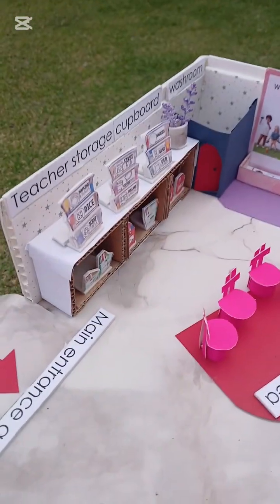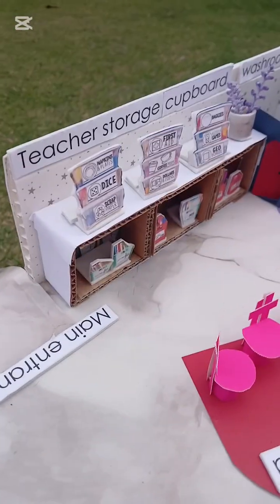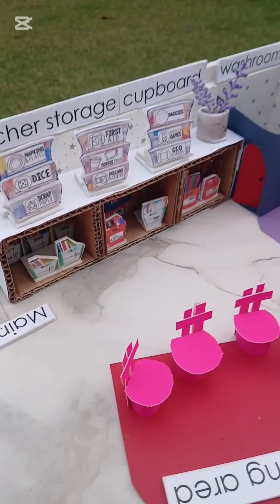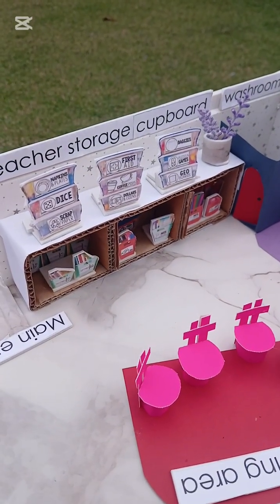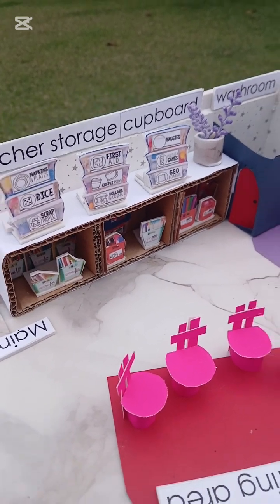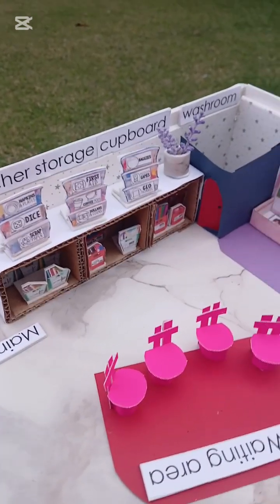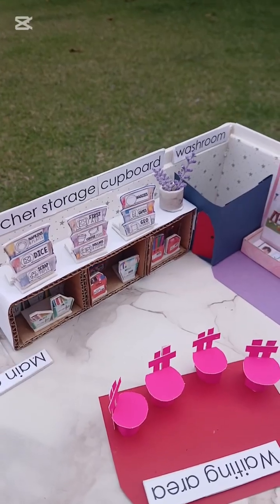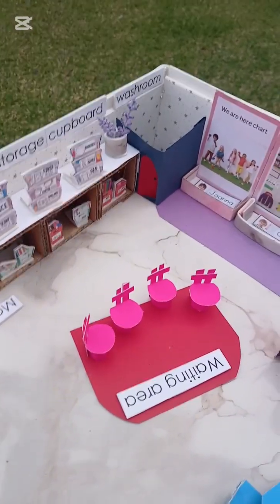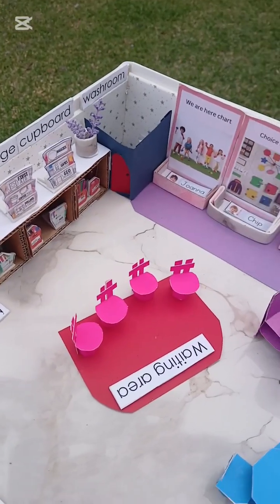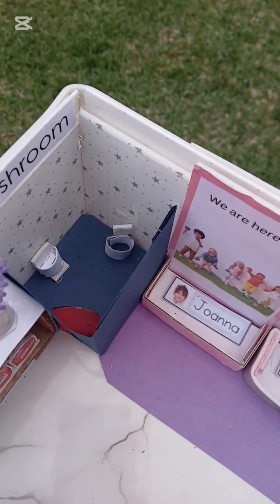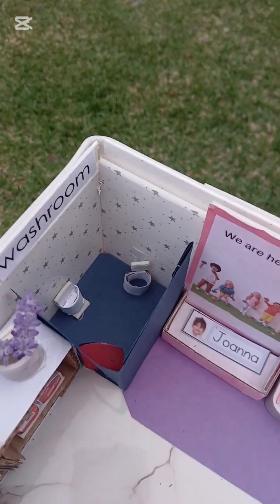But before that, I would like to show the teacher's storage cupboard here with all the materials inside. If you can see, the materials are packed in containers and tightly secured, especially the ones that are not safe for the children, because we all know that not all the teachers' materials will be safe for the children, but they are for the teachers. Here we have the washroom, and inside the washroom we have one toilet and a sink.